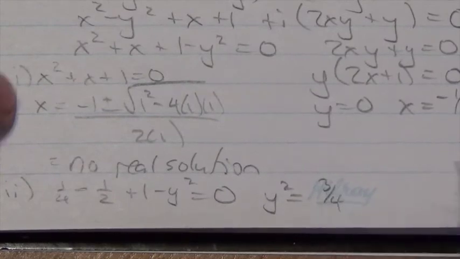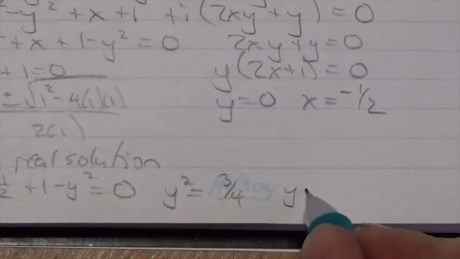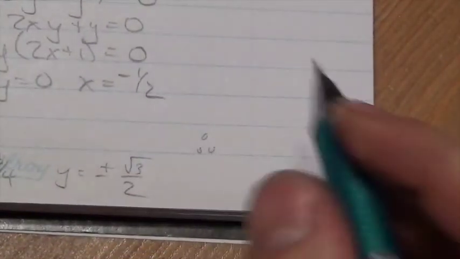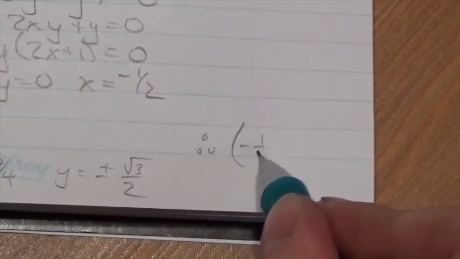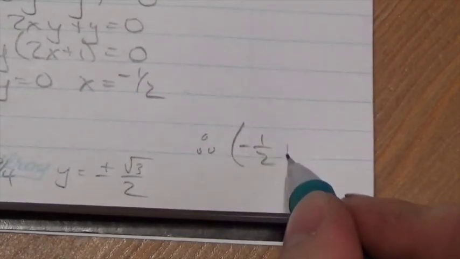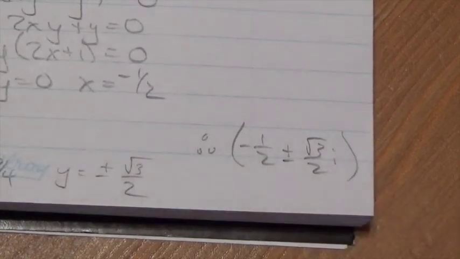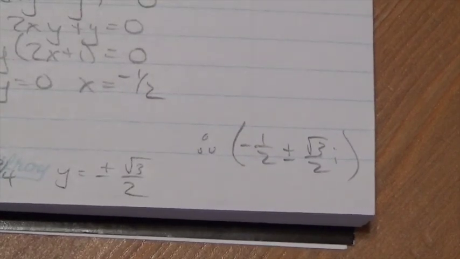So this will be 3 over 4, which means y is therefore going to equal positive or negative root 3 over 2. And so my final solution, the complex solution of this, will be negative 1/2 plus or minus root 3 over 2 i. Those are the answers that we're looking for. Anyway, there's a lot of other questions we could do. I hope that at least gives you a flavor of how we do some arithmetic and some solving with complex numbers.